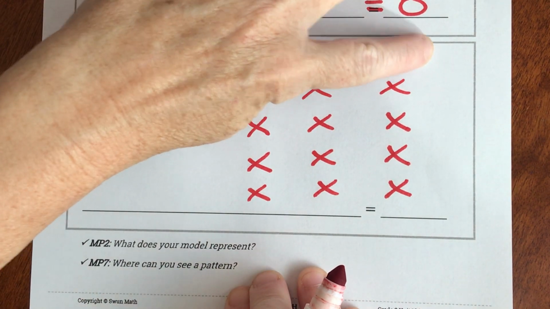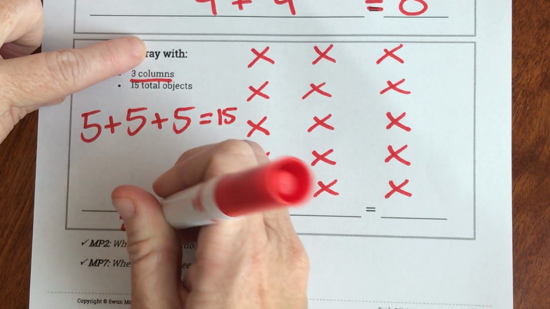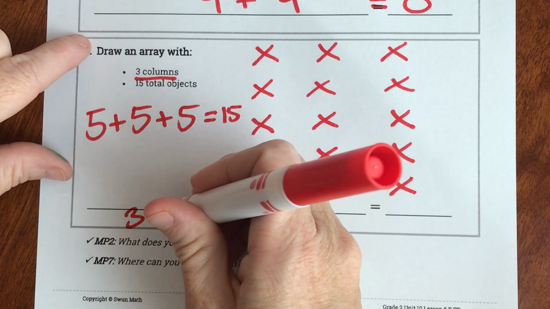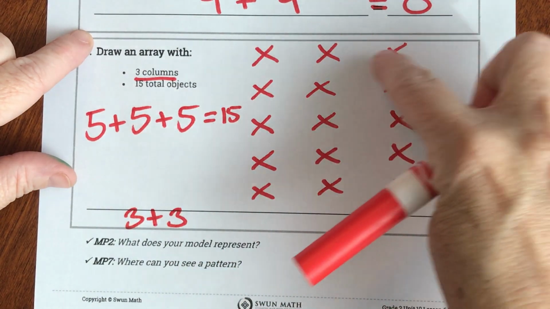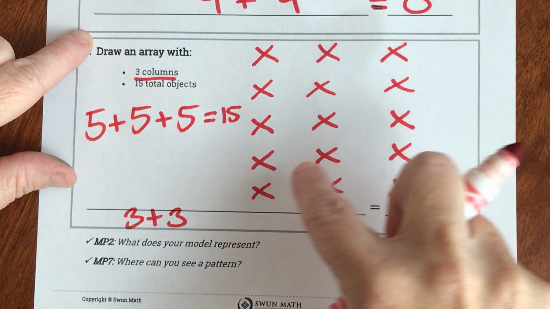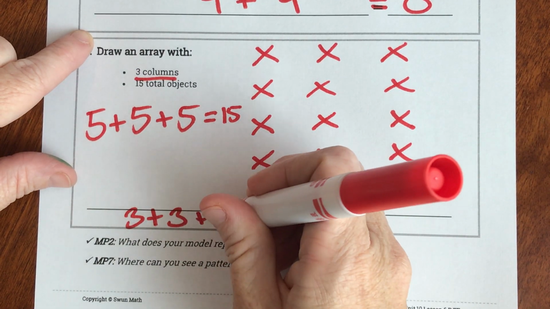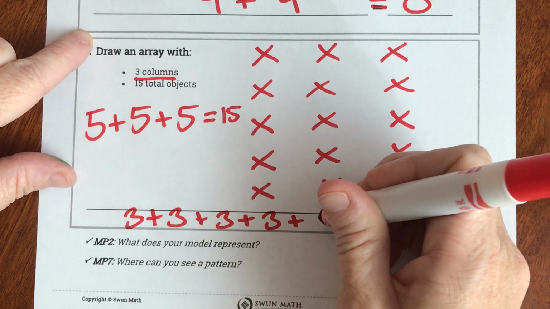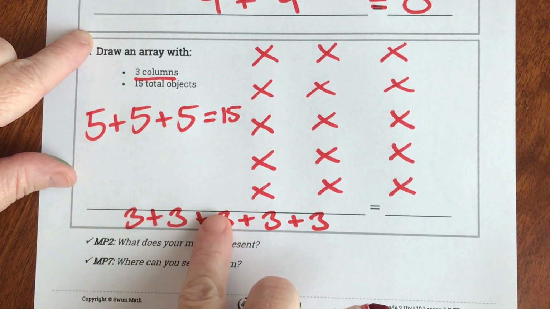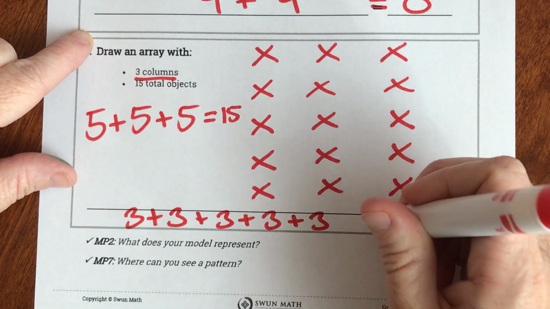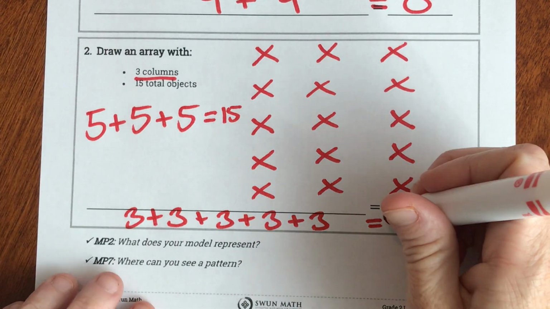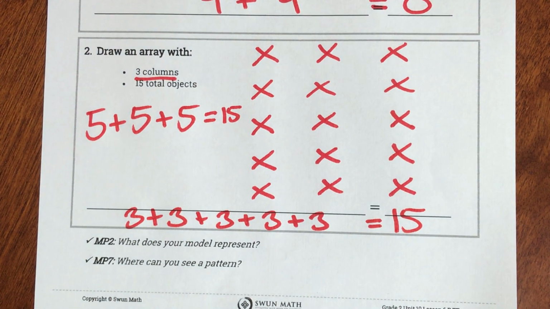So this row has 3, this row has 3, and how many rows do I have? 1, 2, 3, 4, 5. So how many 3s do I need to have? Hopefully we said 1, 2, 3, 4, 5, because they each represent 1 row. And I still have 15.